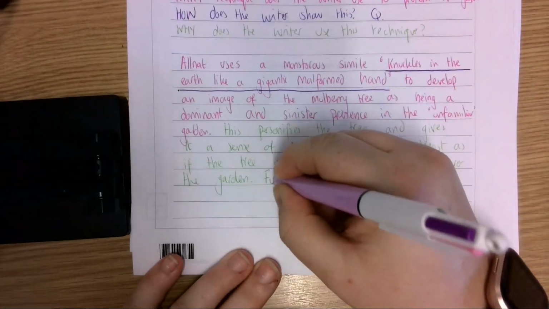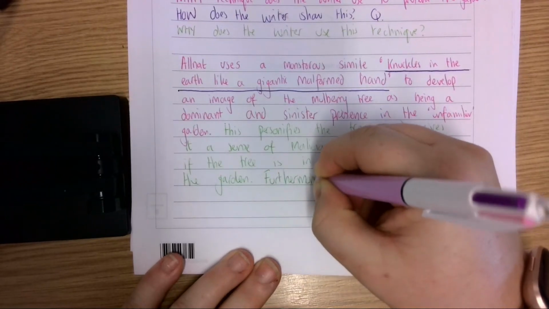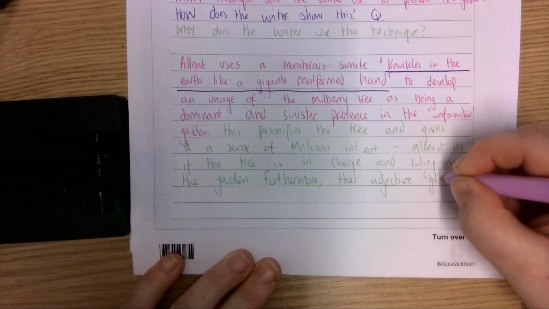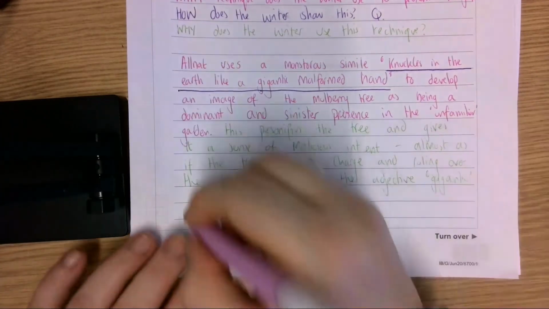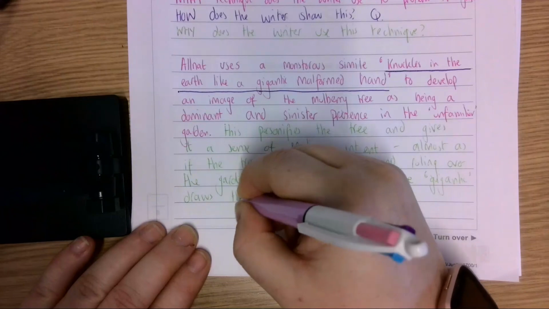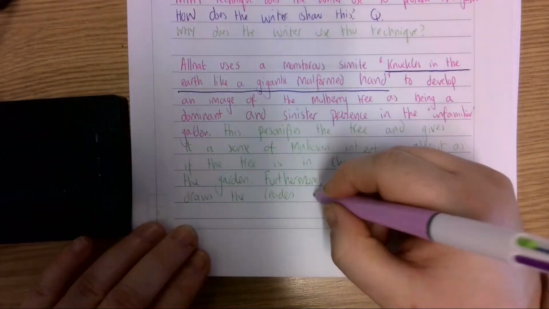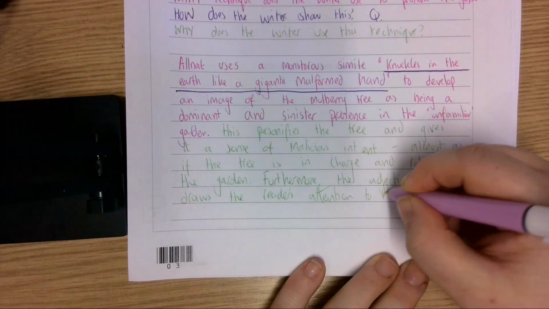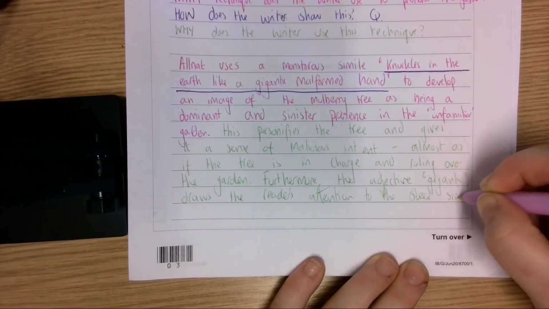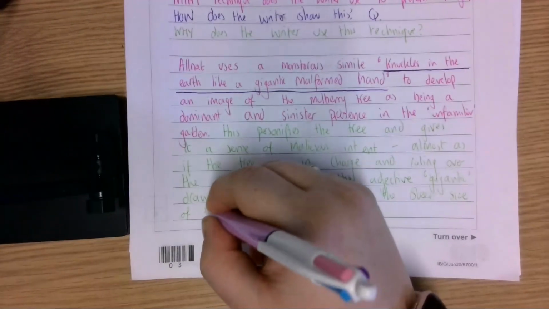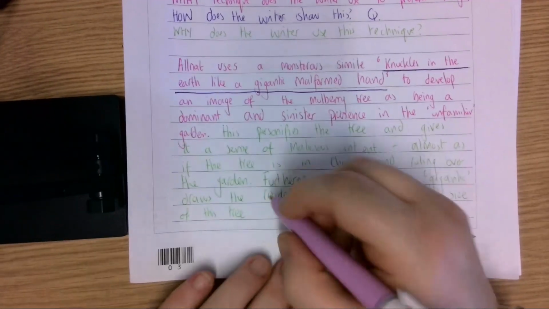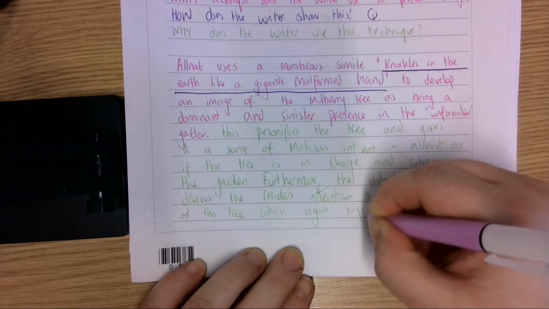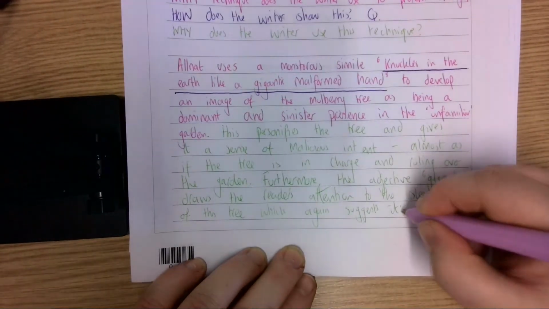So we might say, furthermore, the adjective gigantic draws the reader's attention to the sheer size of this tree, which again suggests its dominance.